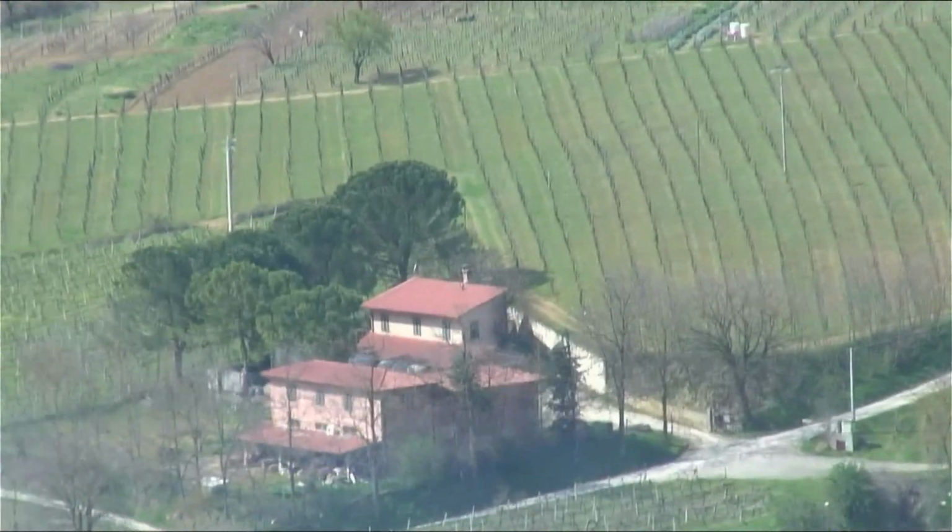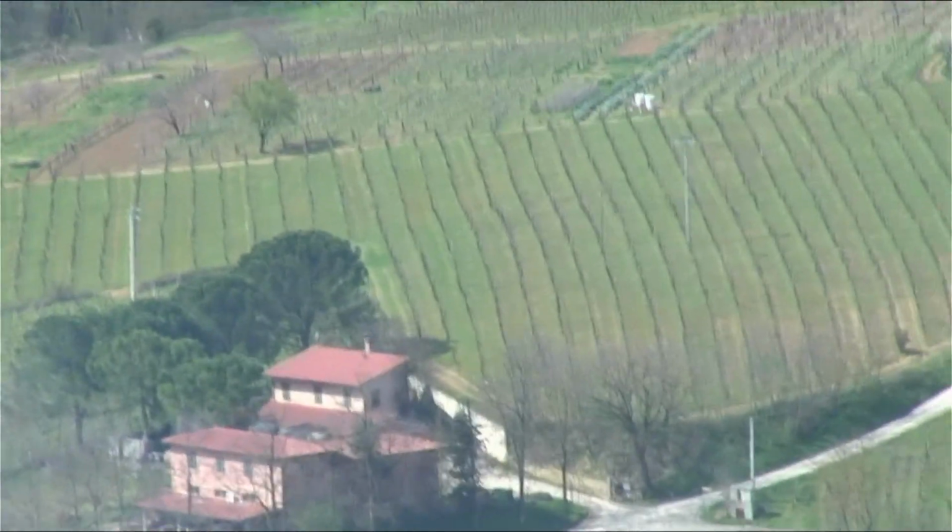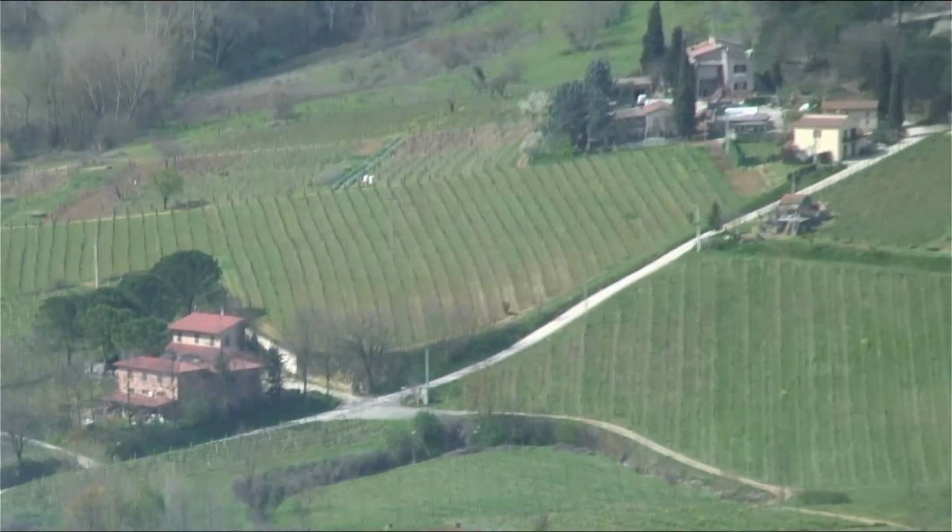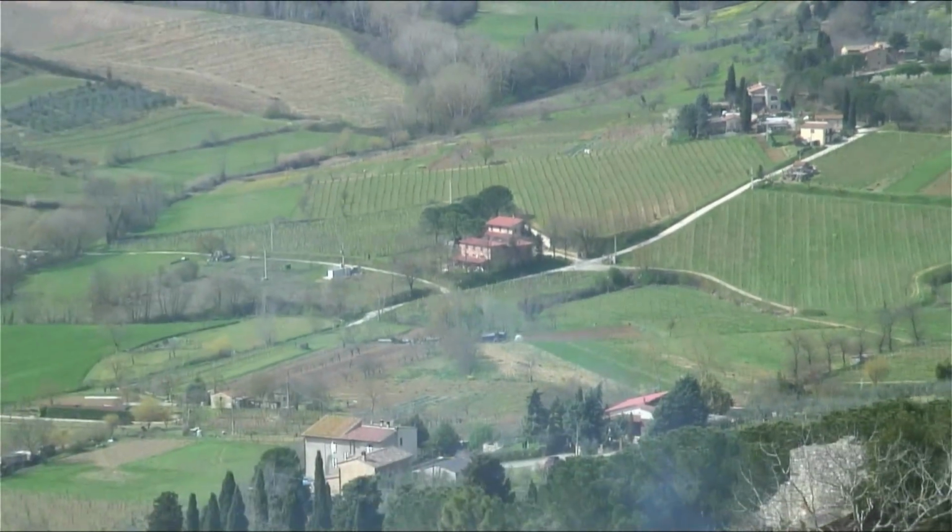It's a vineyard there. Chianti wine is produced in this area.